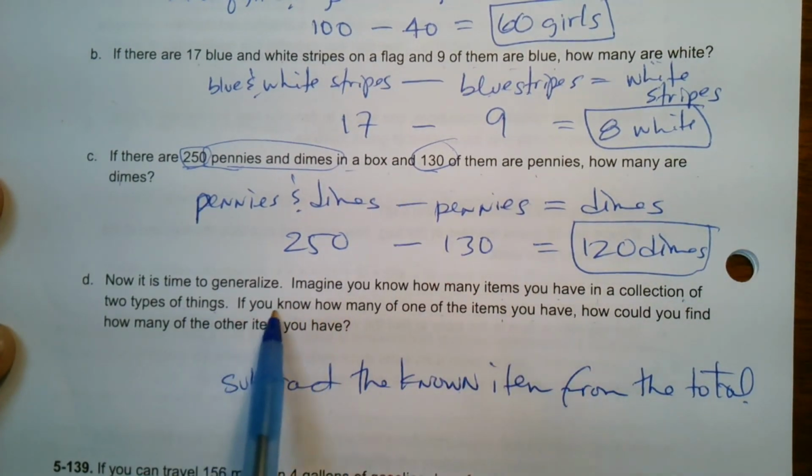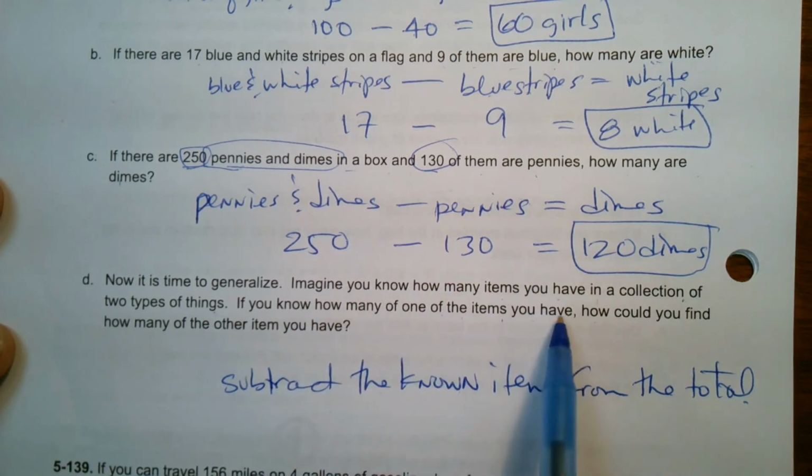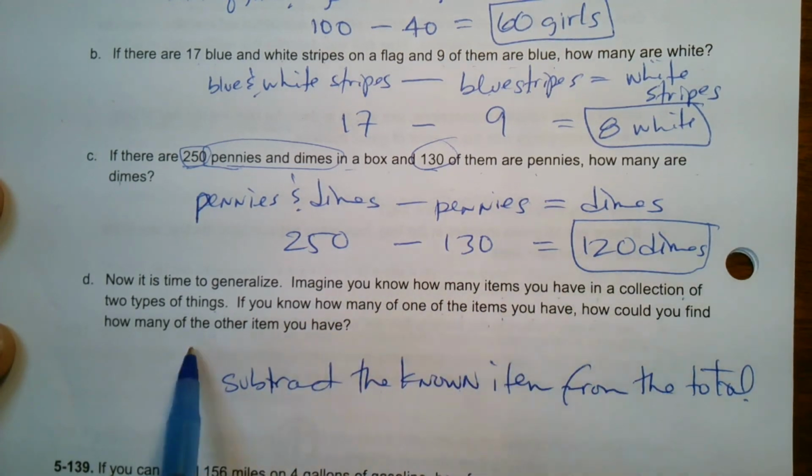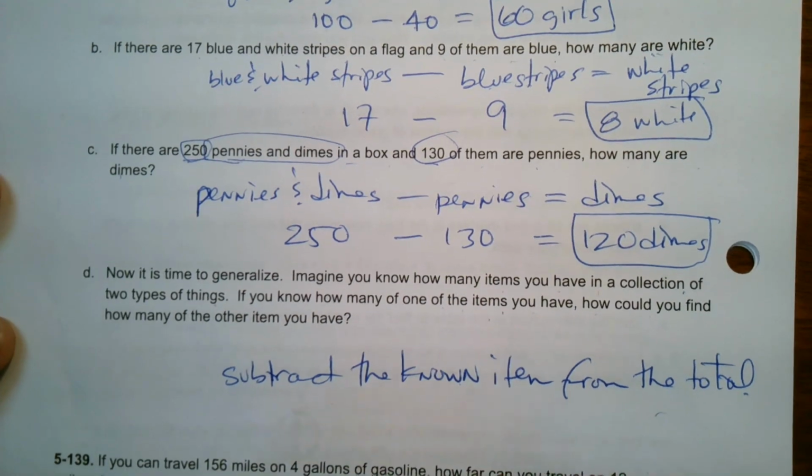If I know how many there are, a total, and I know how many of one there are, to find the other, subtract from the total.